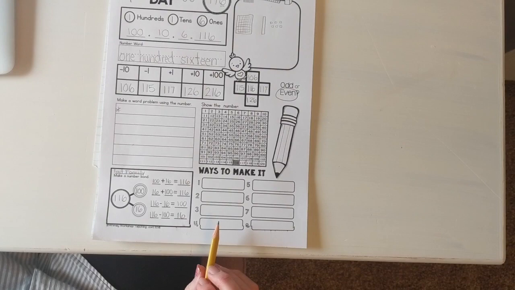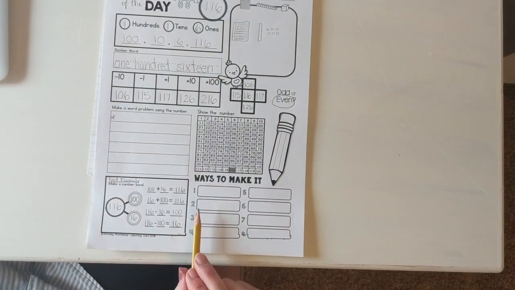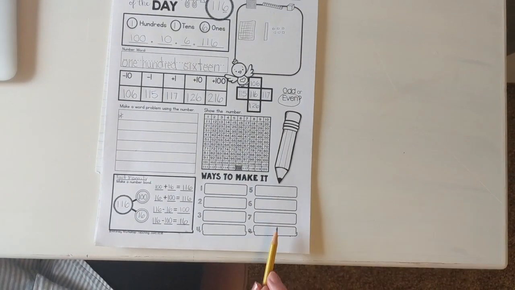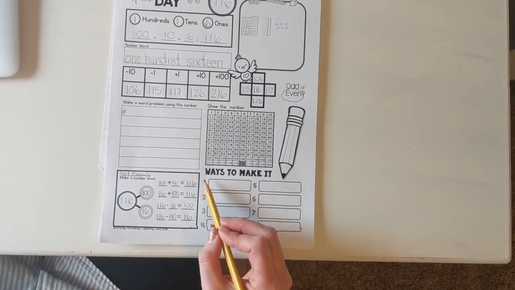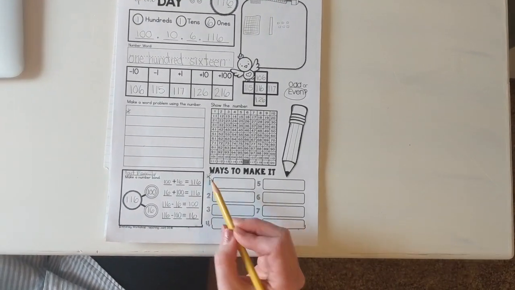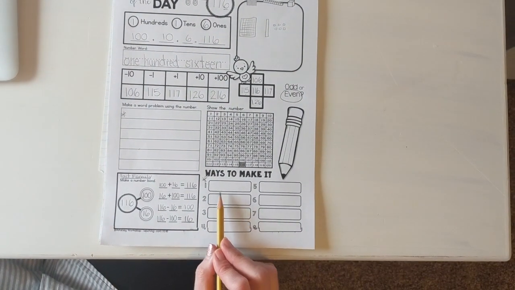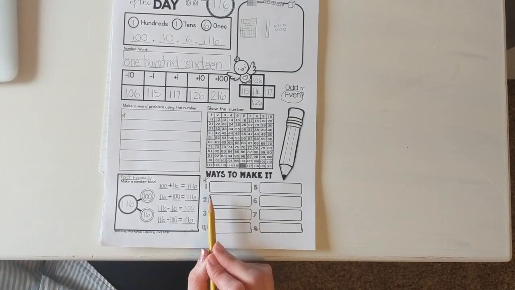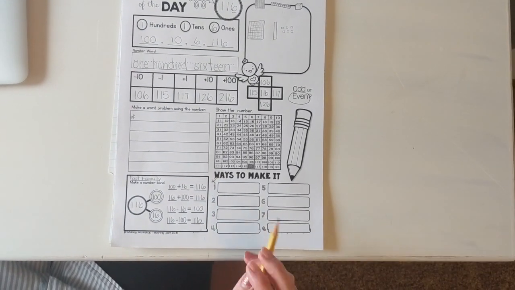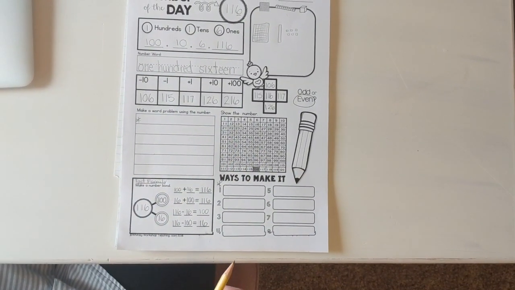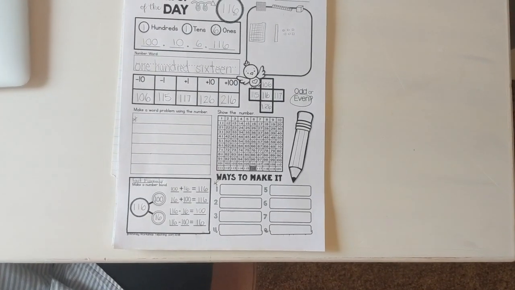Now the last section here is ways to make it. So you're actually going to think of 8 different equations to make this number. And I'm going to leave this one totally up to you to do. And I'd like you to be creative. You may use more than 2 numbers. You can use 3 numbers to make your number. All right, there we go. So that's how we do 1 using 3 digits. And I will give you an example of the 2 digits as well.